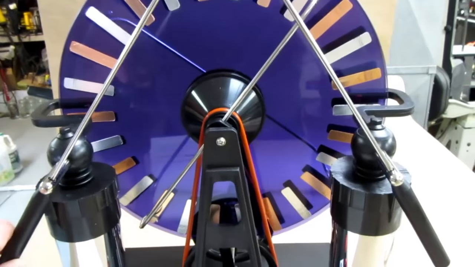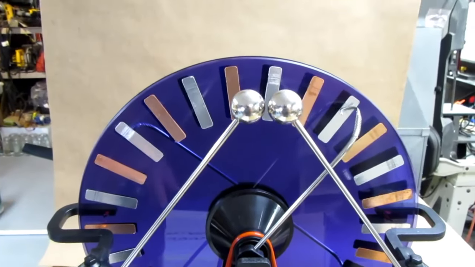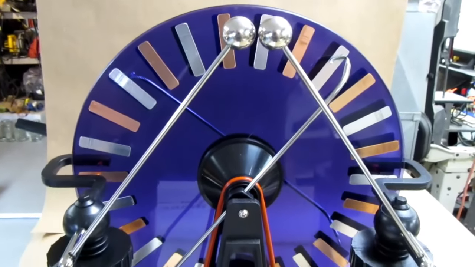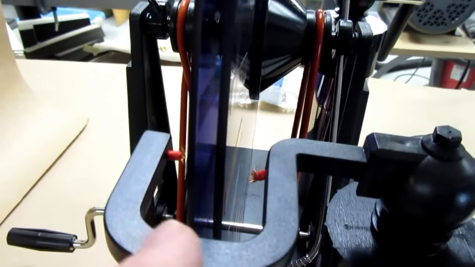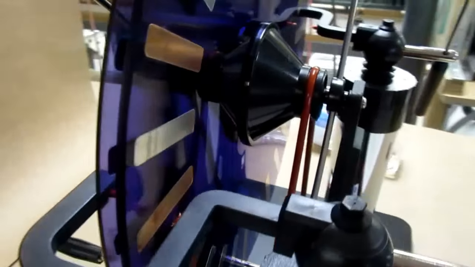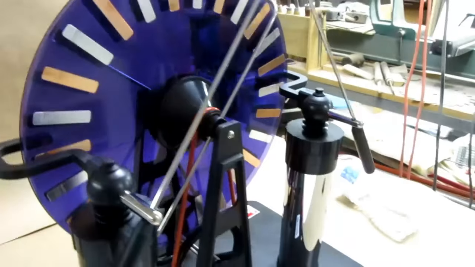Did you happen to forget and leave the discharge balls touching? That'll keep you from getting a spark. Are the combs adjusted to have the proper amount of space between themselves and the discs or the sectors? Are the ends of the points splayed apart instead of just being all jammed together? Those are things to check.